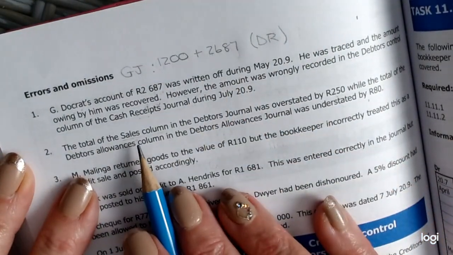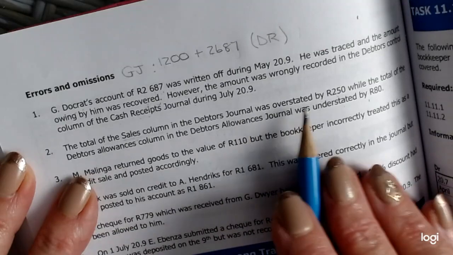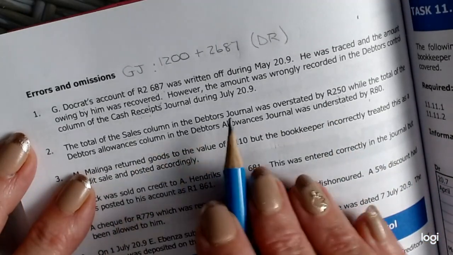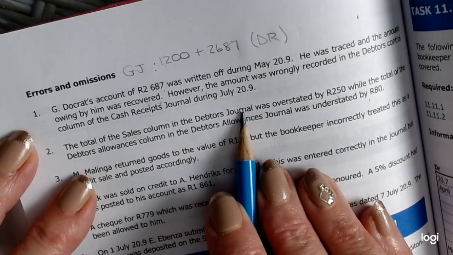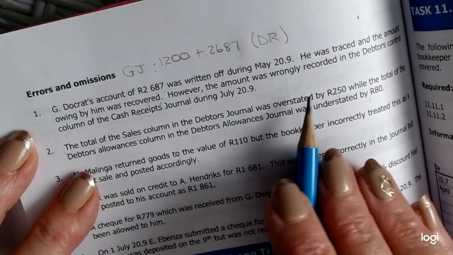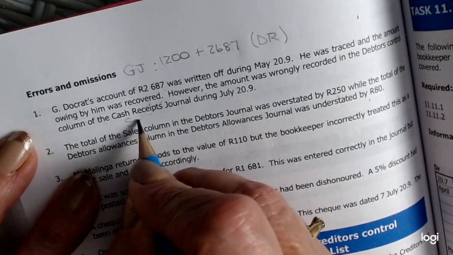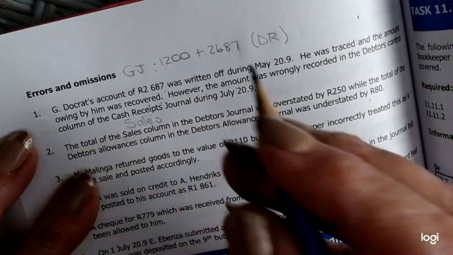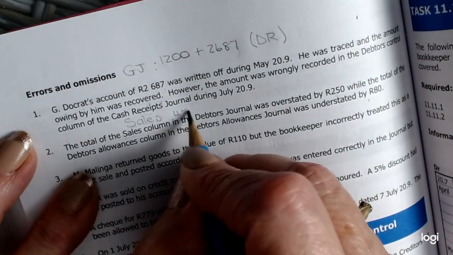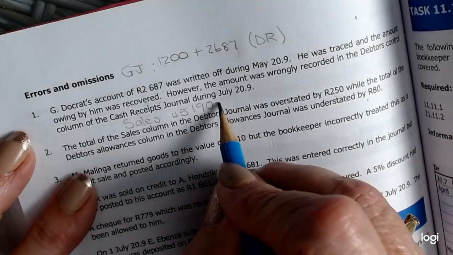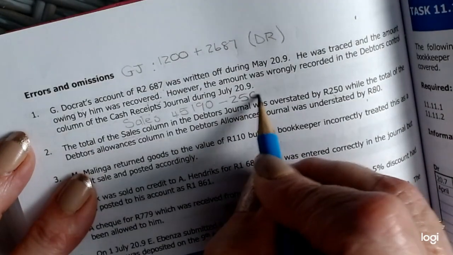The total of the sales column in the DJ was overstated. Just the sales column. So where is the sales in the DJ? It is on the debit side of the debtors control. That was overstated, so we need to deduct it. Now in the sales, we started with 45190 and it was overstated, so we need to take away 250.